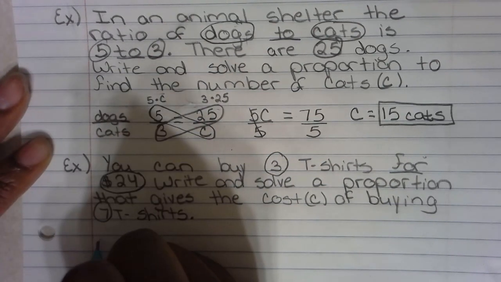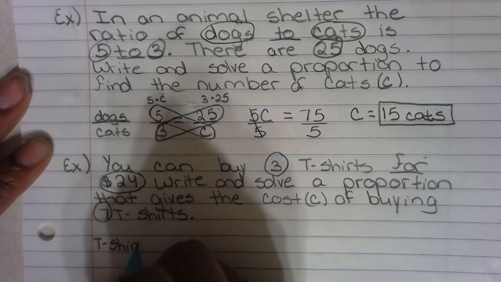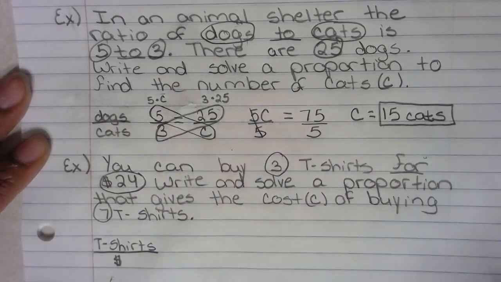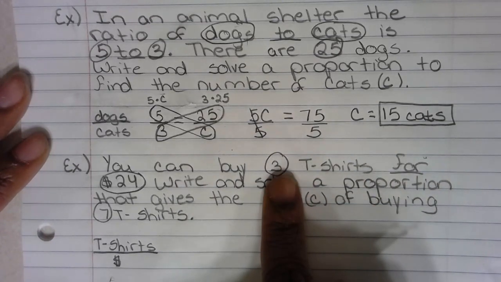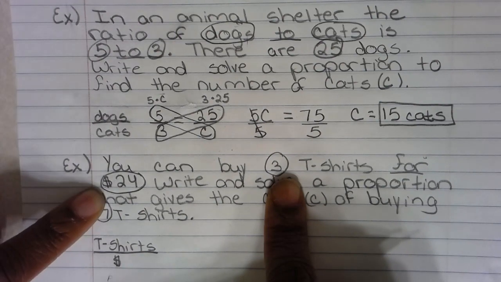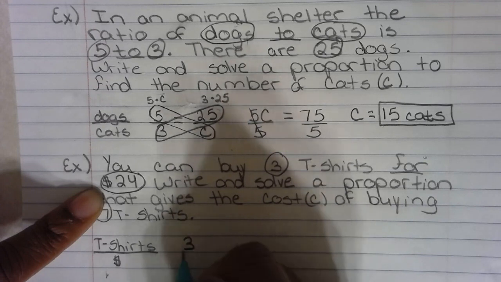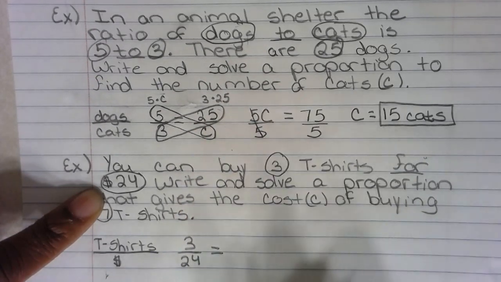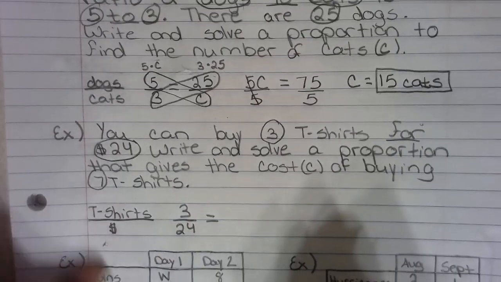What's going to go in our numerator? T-shirts. And then in the denominator, the cost or the money. So now let's write our first ratio. 3 t-shirts for $24. So that's going to be 3 over 24.